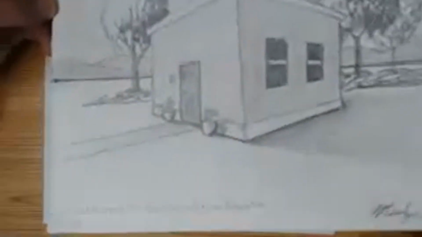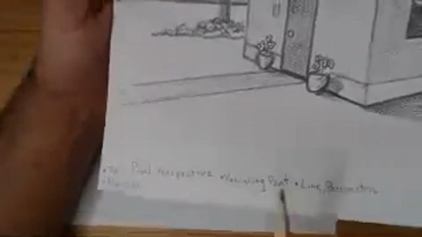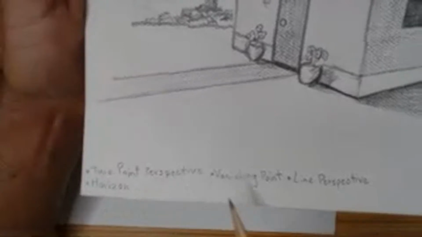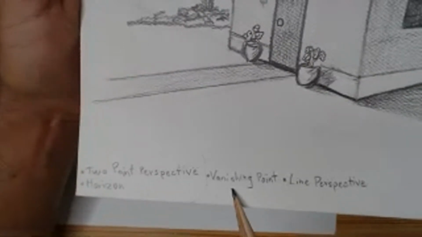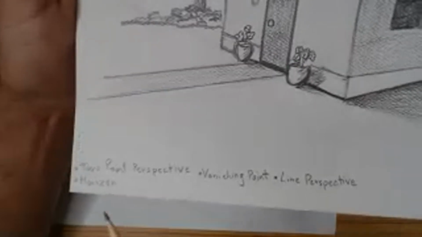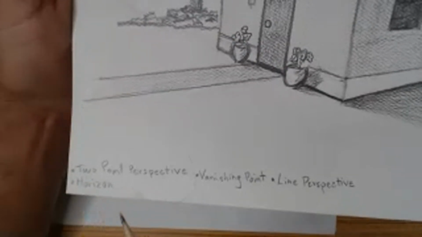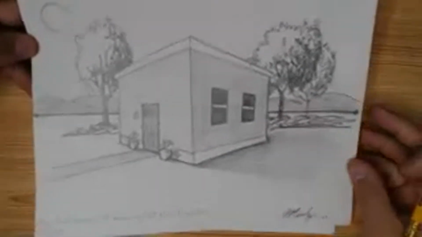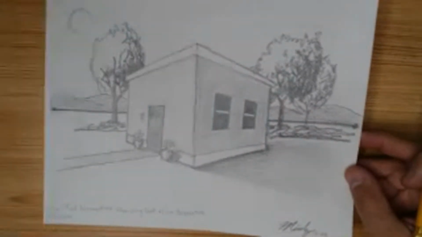And we learned those vocabulary words. Okay, there's a video for this. I don't want to go too much on this, but this is a 2-point perspective. We have two vanishing points, line perspective because we're using lines, and we need the horizon to do this. And ideally a ruler when you draw. But let's see this next one.